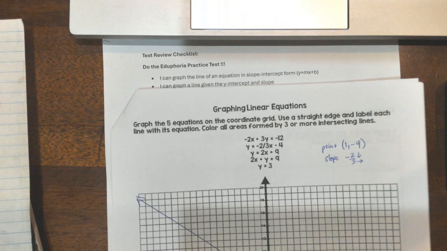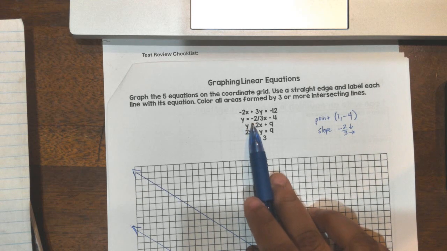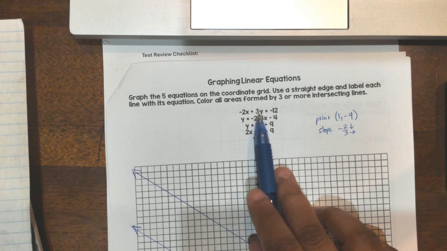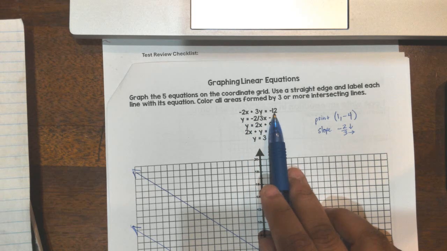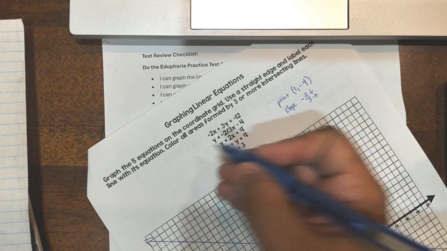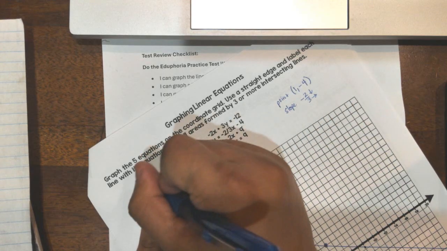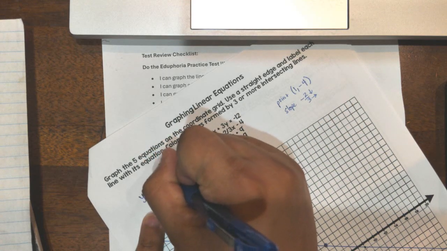So now, these equations up here, you have slope-intercept form, which is this here, and then you have standard form, which is this here. Slope-intercept form, y is equal to 2x plus 9.